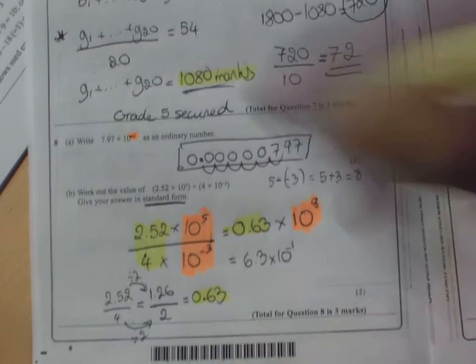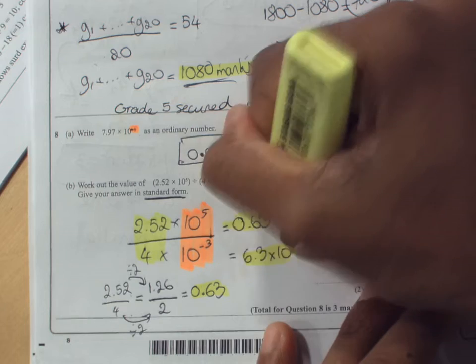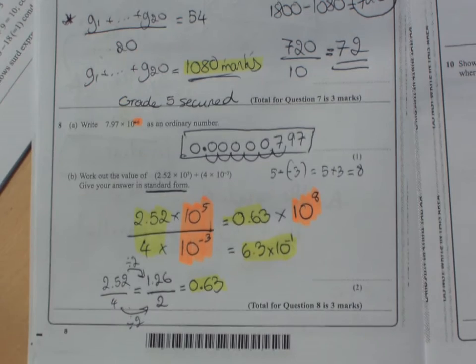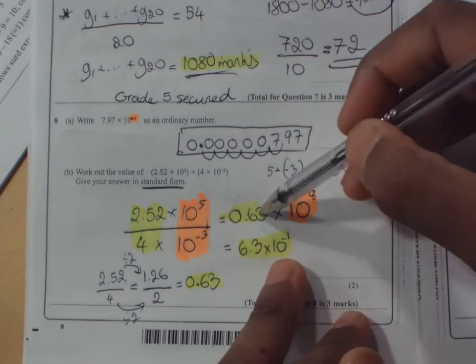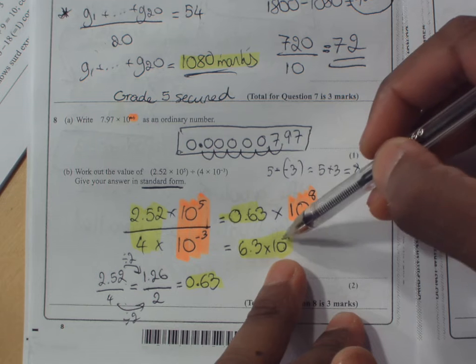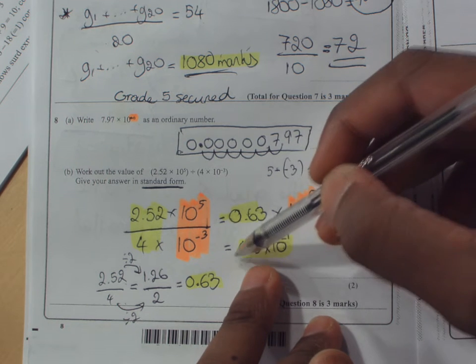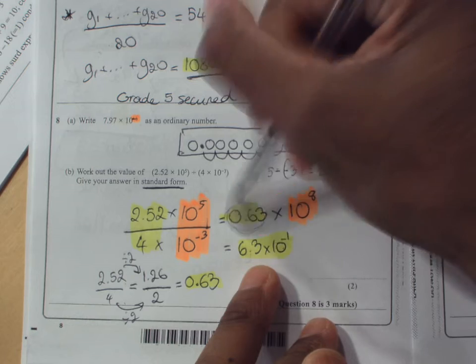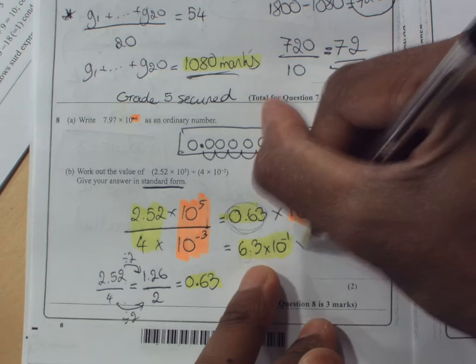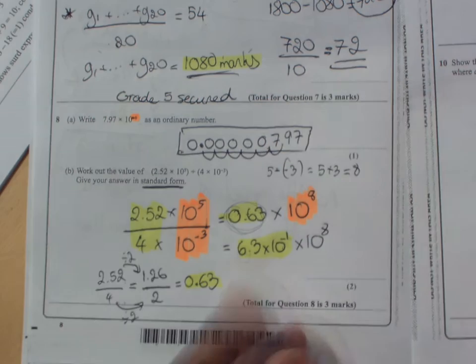The reason why I can change it this way is because what I've just written here is exactly the same as what you got on the top there. If you think about it, 10 to the power minus 1 basically means that we're moving the decimal point back to the 6, so back to what this was initially, then times 10 to the power of 8.